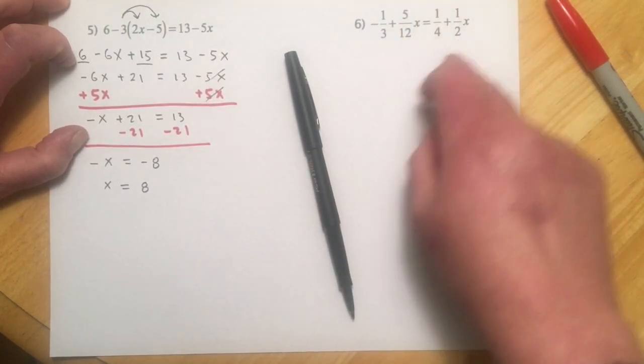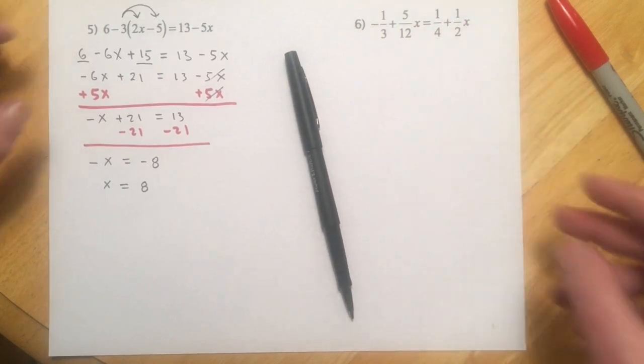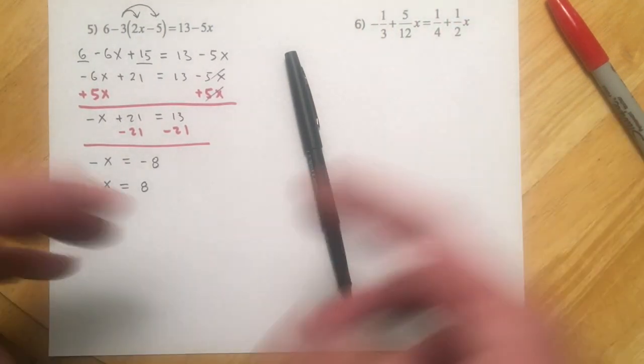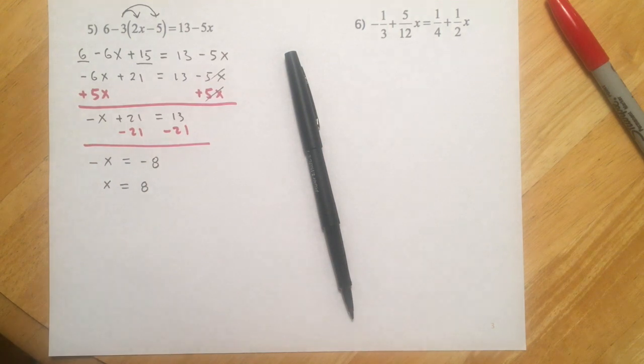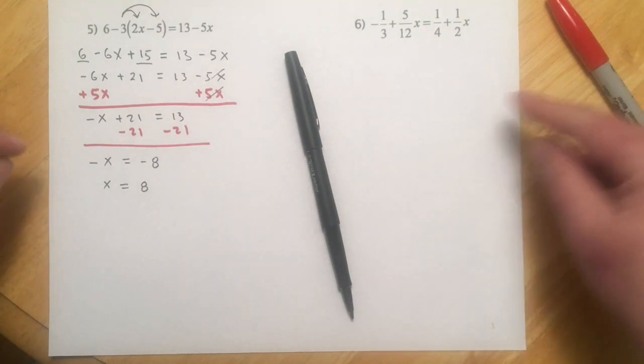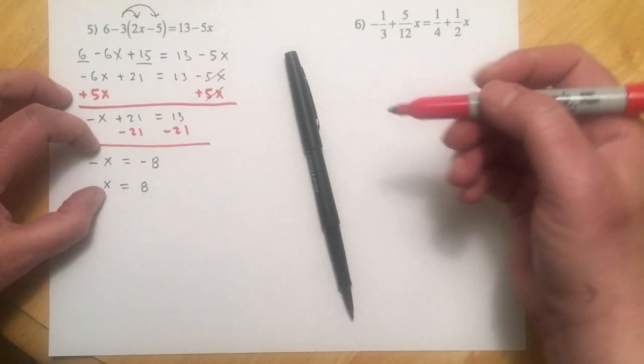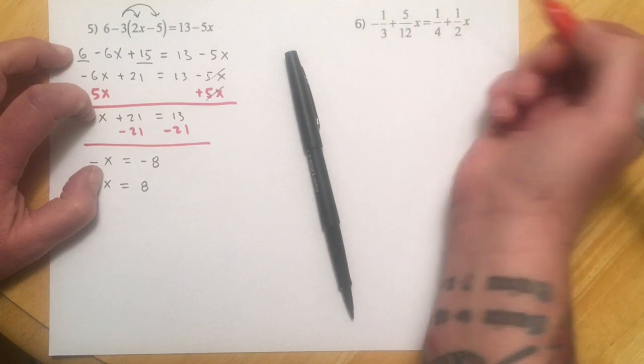I could do this problem where I bring the x's to one side, fractions to the other, and then do a lot of kind of crummy math to try to put all those fractions together. Or I could just kill off all the fractions pretty much in the first step. So I'm going to go with the killing off the fractions thing. Really encourage you to learn this technique. Very, very handy. Shows up a lot.